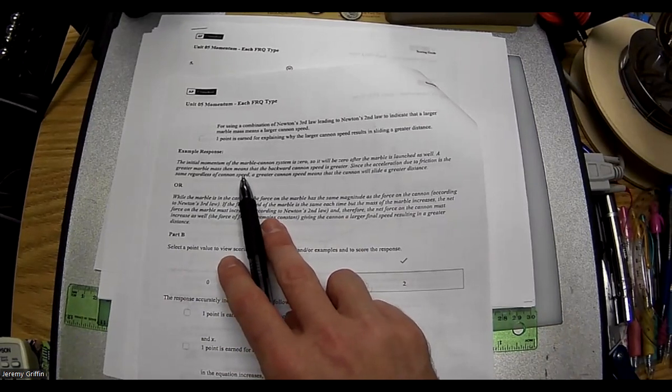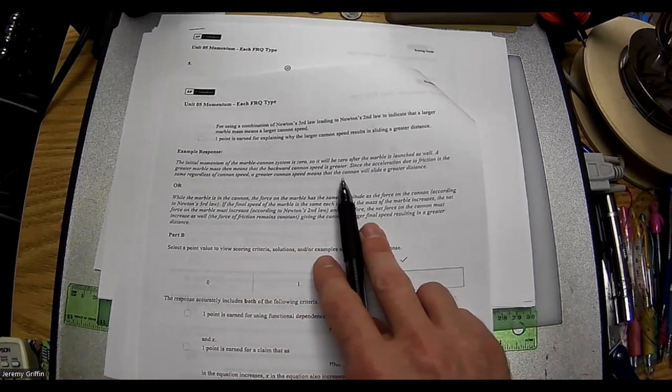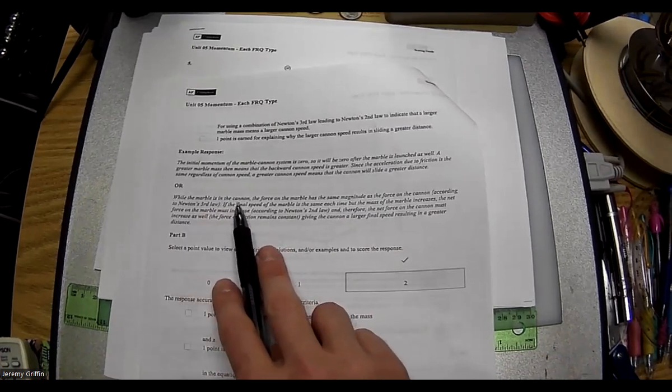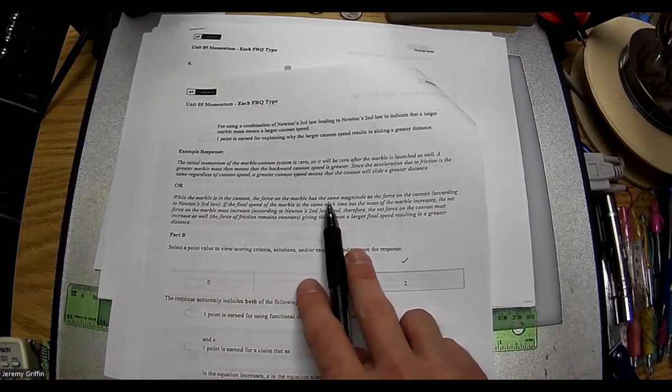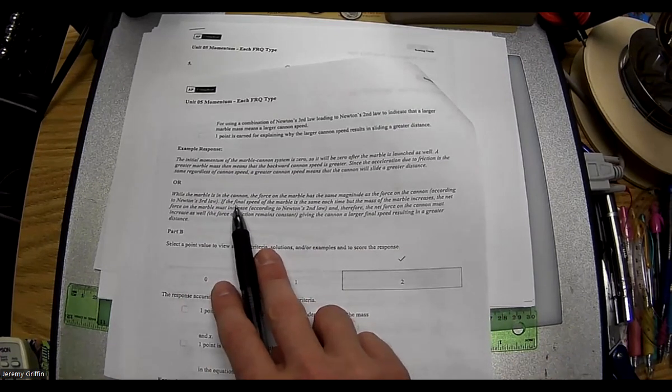Coefficient of friction is the same, acceleration is the same, its slow down rate, right? Greater cannon speed means that the cannon will slide a greater distance, right? Or when the marble is in the cannon, the force on the marble has the same magnitude as the force on the cannon. That's Newton's third law.